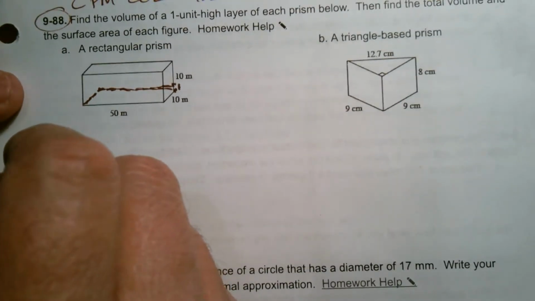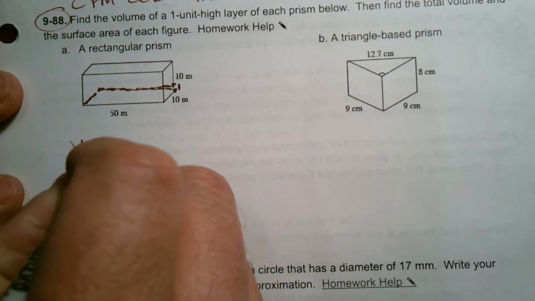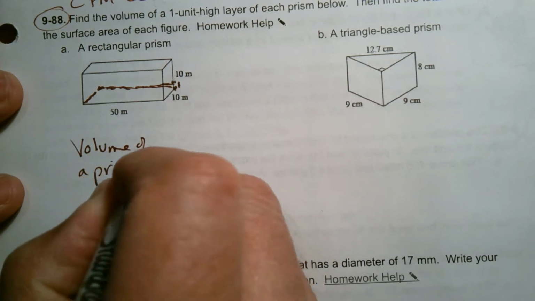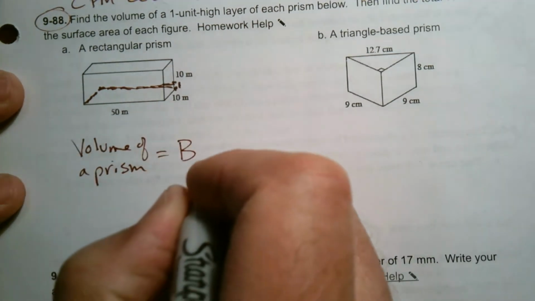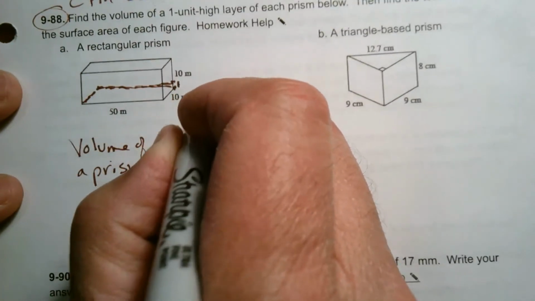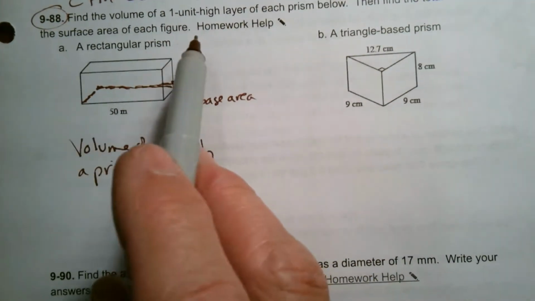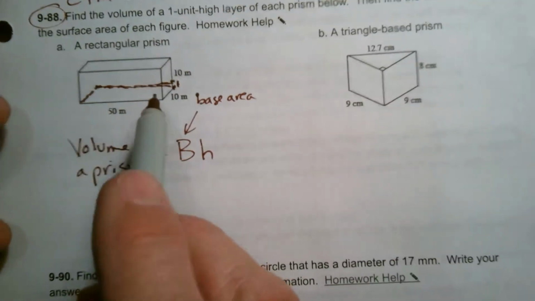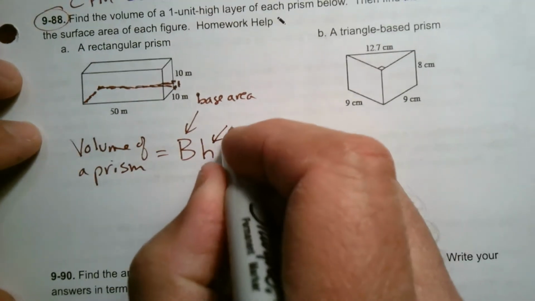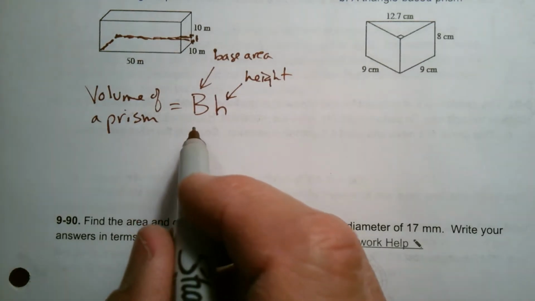Really, in short, what we're asking for is for you to find the volume of a prism, right? Volume of a prism is equal to the base area times the height, right? So B represents the base area, and that's this idea of a 1 unit high thick layer, and that then gets multiplied by the height because that's the number of layers there are. So H is the height. All right, so we first have to find that base area.